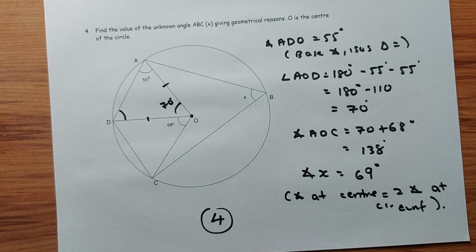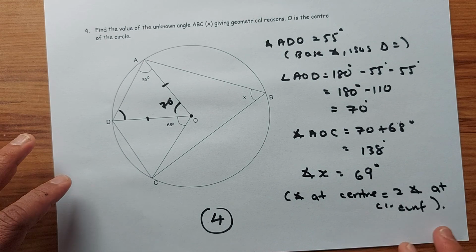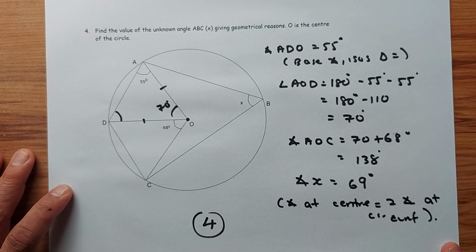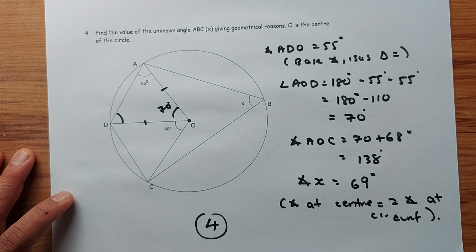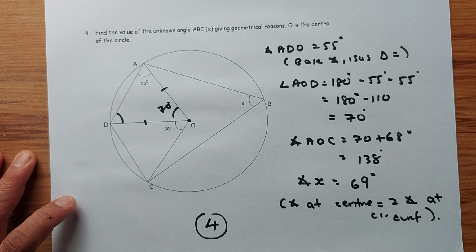And remember, to do well in angles or geometric reasoning, you have to remember the theorems, and you should do well.